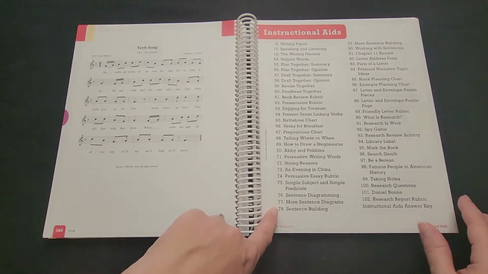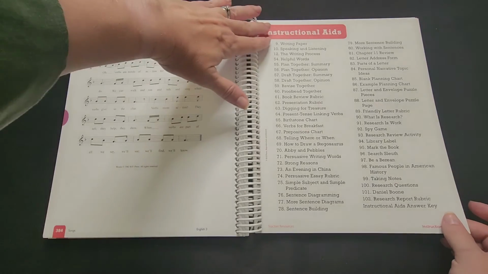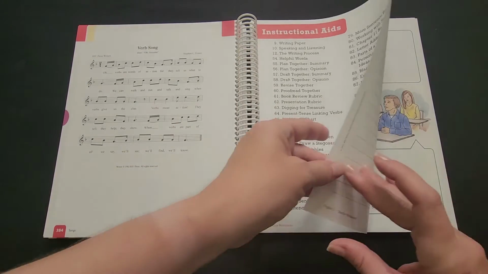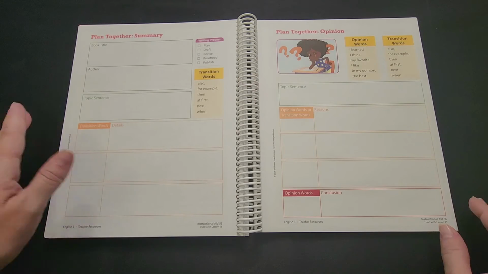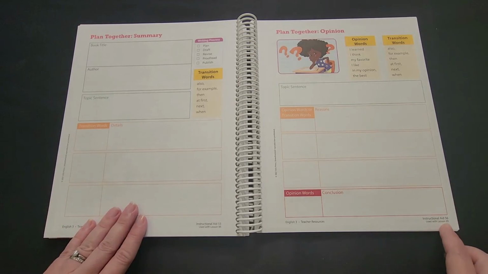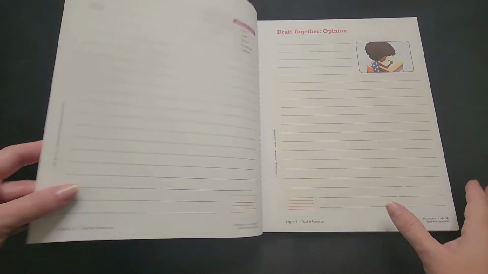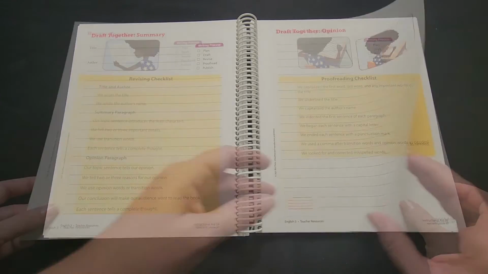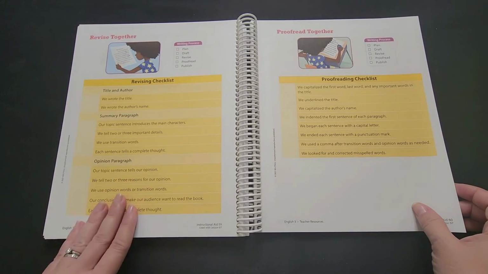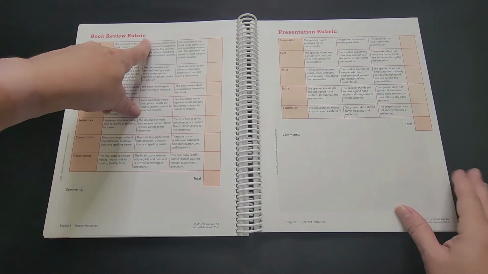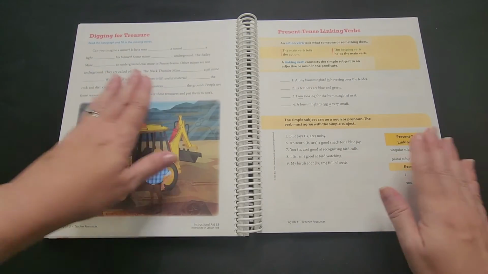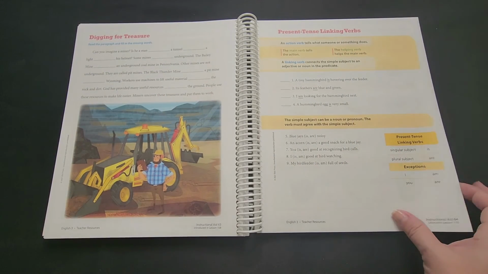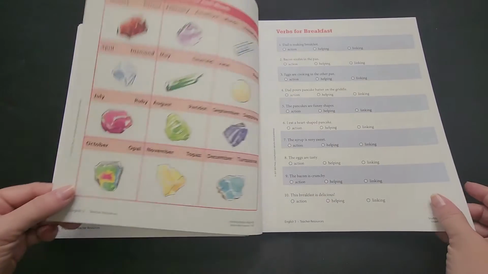And then we have a section of instructional aids. While some of them will be the same as the instructional aids in Part 1, they will be specific to the chapters and lessons in Part 2 of the Teacher's Edition. You have your revising and proofreading checklists, rubrics for the writing assignments, and then worksheets that can be reproduced for your own family's use.